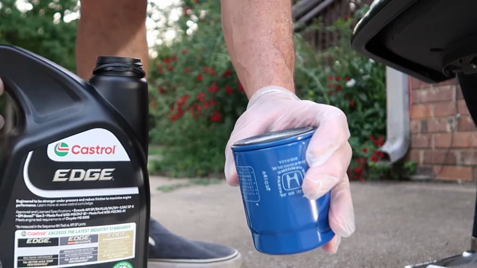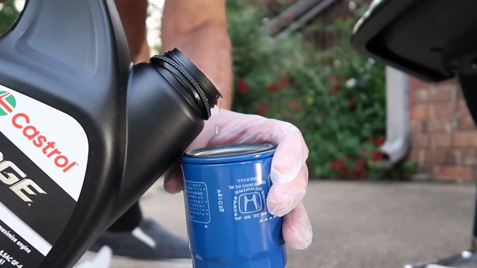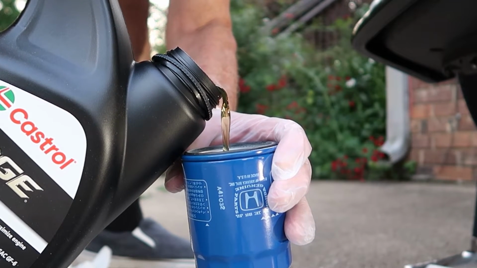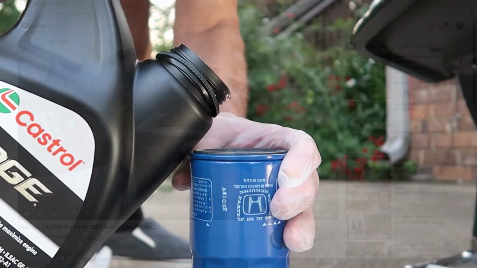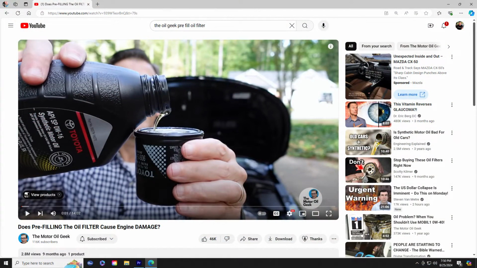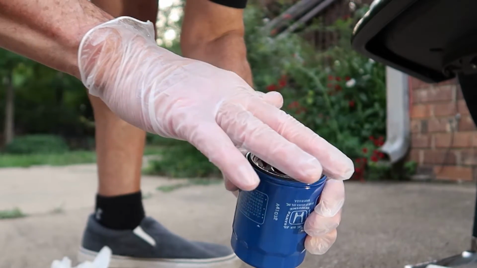And I'm going to do something controversial. I'm going to pre-fill the oil filter. I know there's some controversy about whether you should do this or not, but the Motor Oil Geek, the guy who does the oil diagnostic test, did a video on pre-filling versus not. I'll link that video below. It's pretty interesting. You need to check that out.